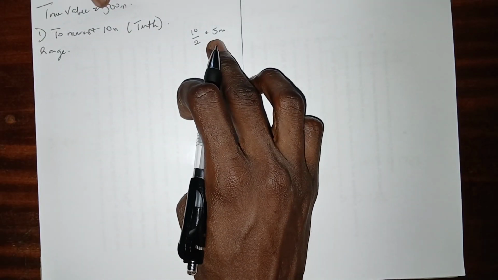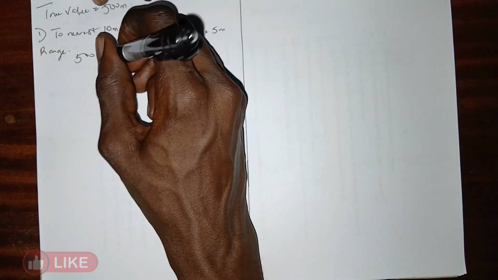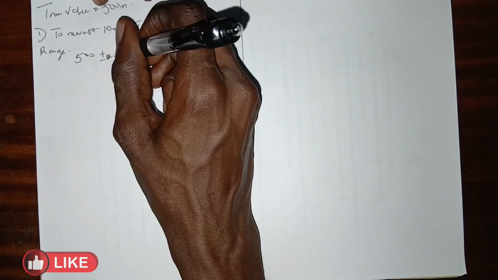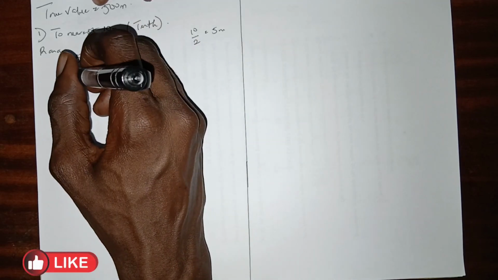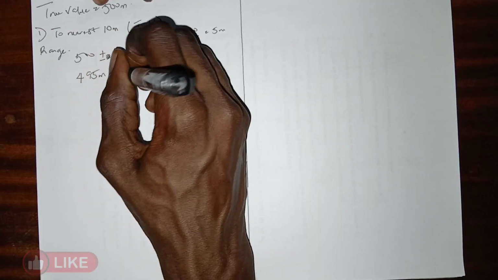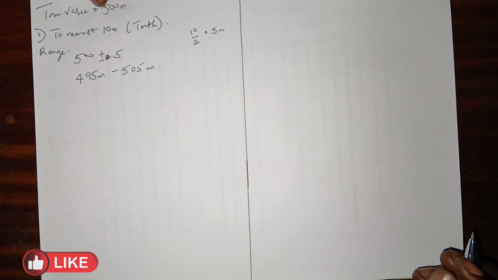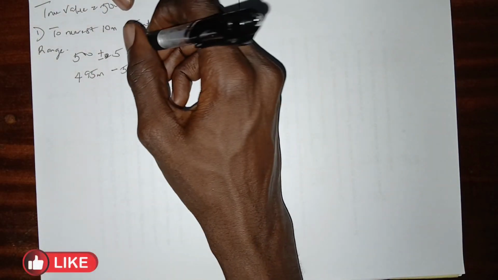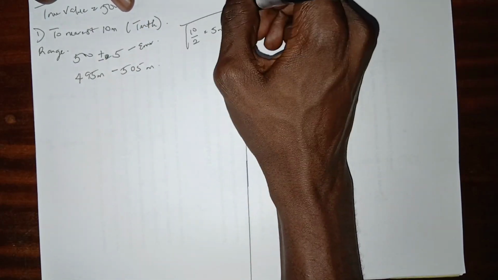Now to get the range, you add and subtract this. So that's plus or minus 5. So you'll be having 495 meters to 505 meters. So that's the error, but this is not the formal way to get an error.